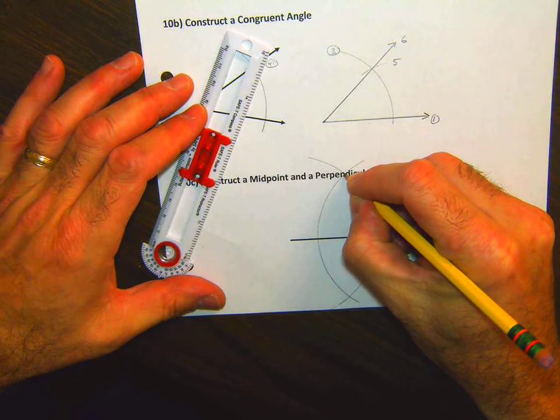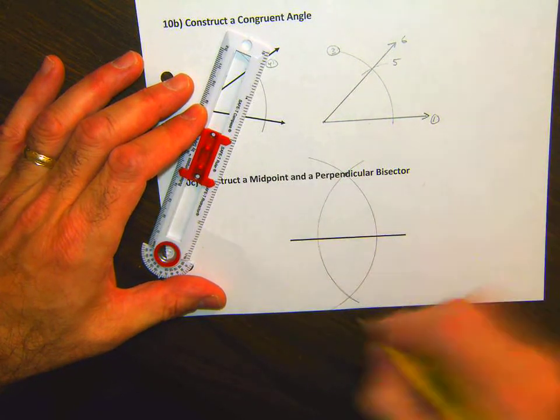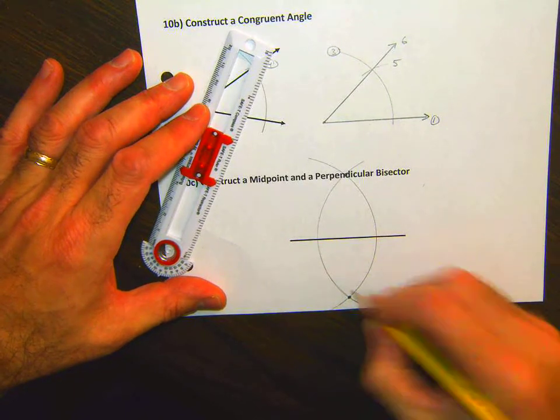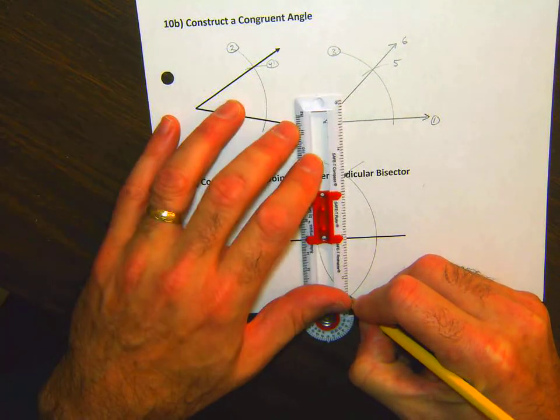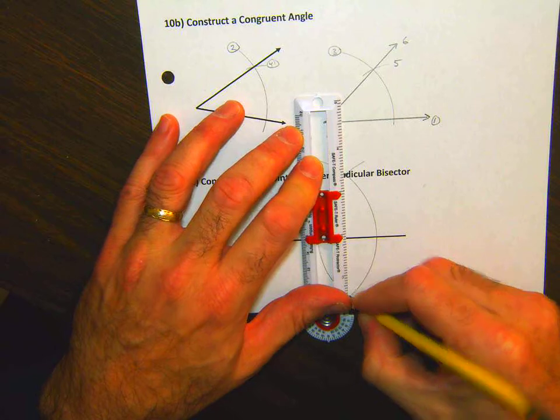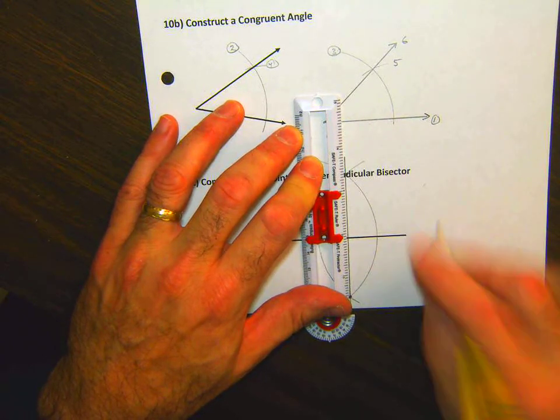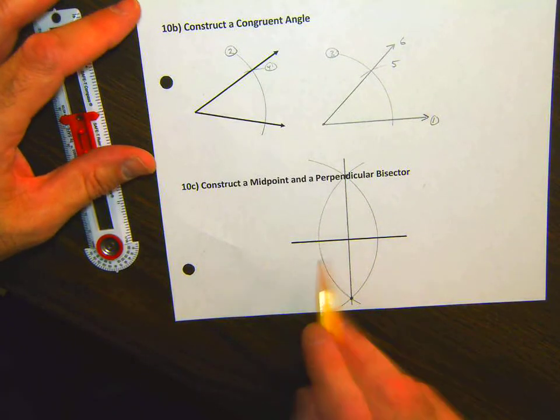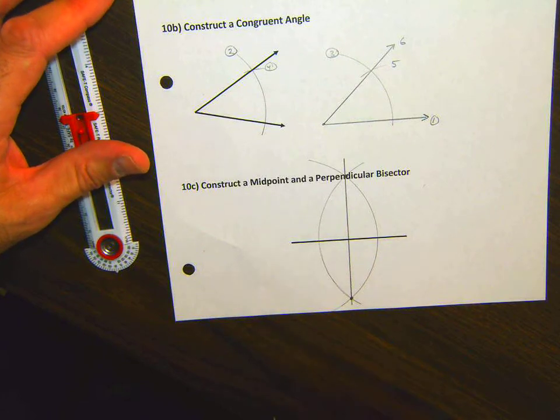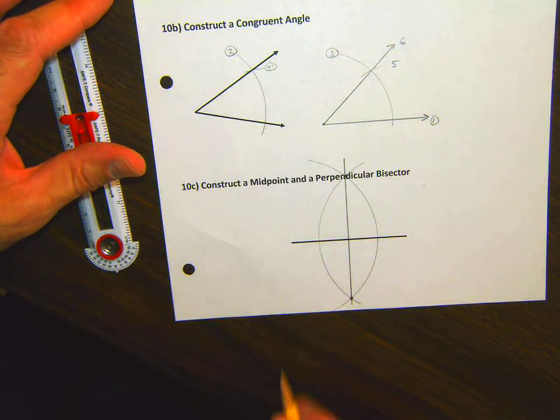That's okay, I can still see where it intersected and where this intersected. Those two points will help me define the line that's going to create the perpendicular bisector.